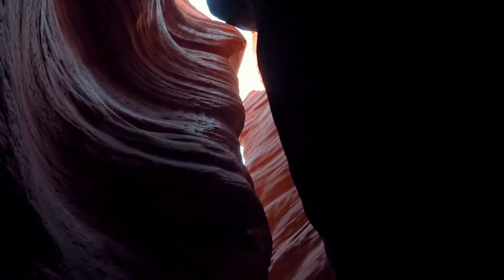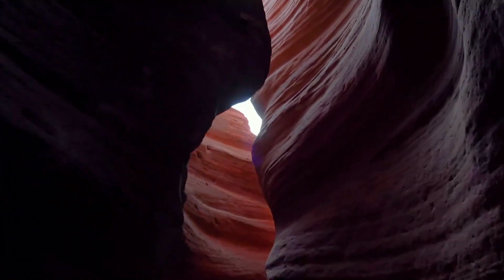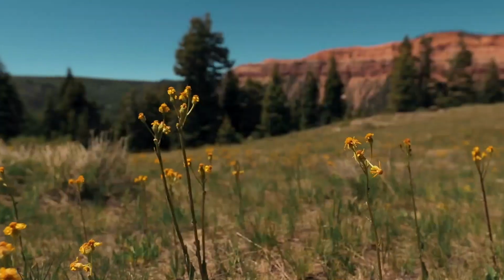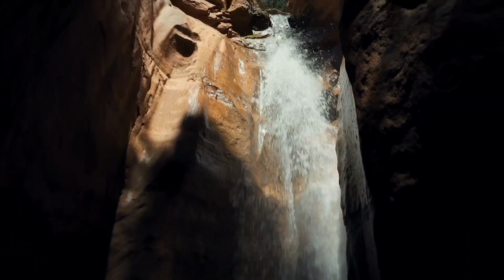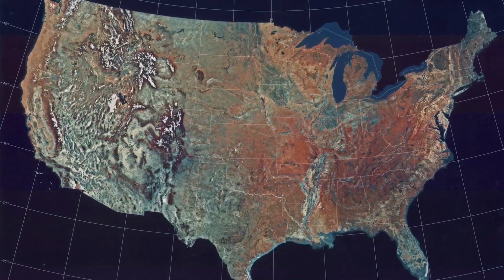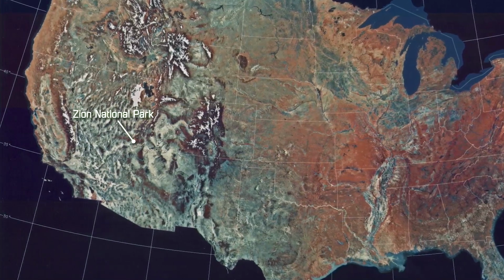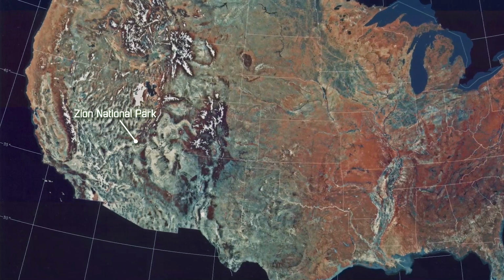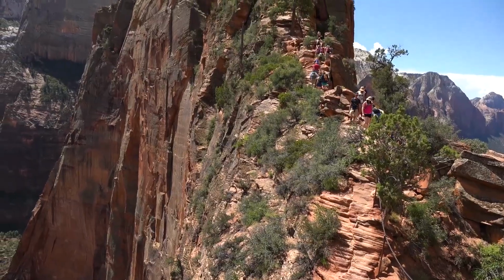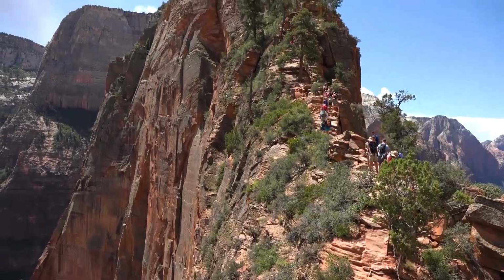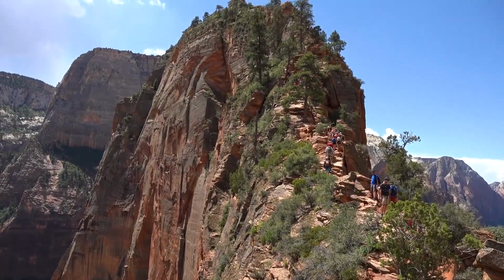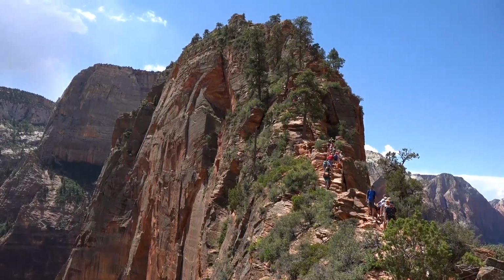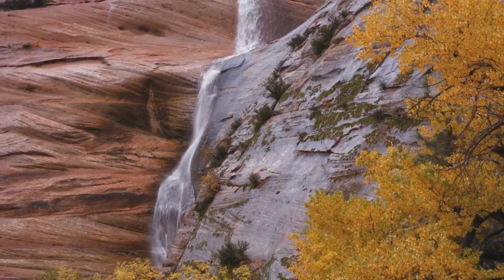Today we're going to go to a truly beautiful location in the southwest of the United States. We're going to Zion National Park. This is located in southwestern Utah. There is a particular really famous hiking trail in Zion called the Angel's Landing Trail. And from that trail you can view these amazing cross-bedded sandstones.